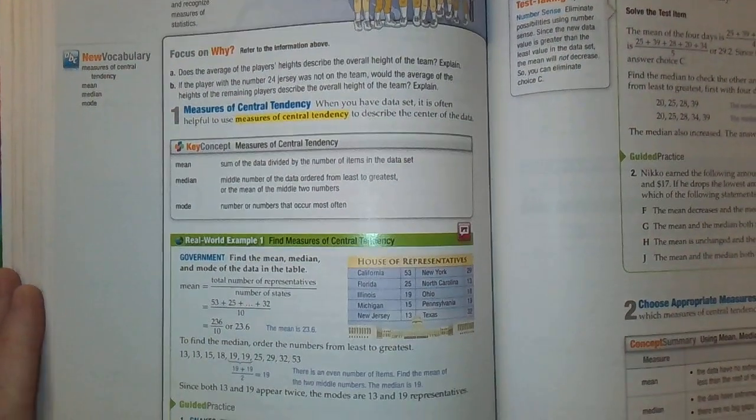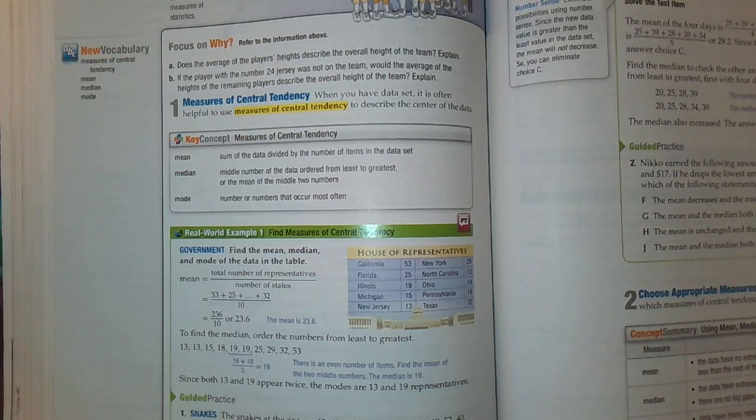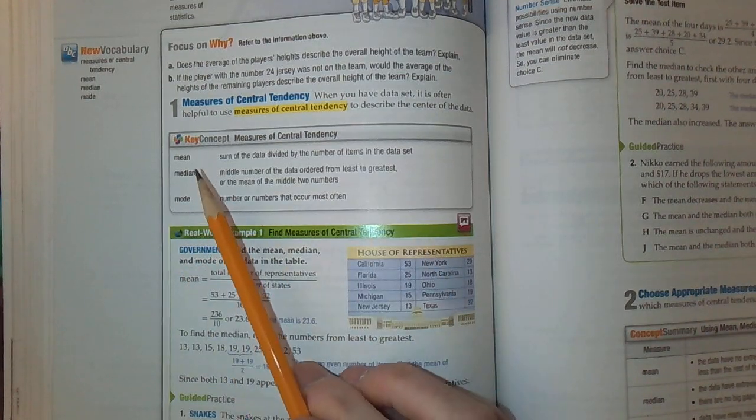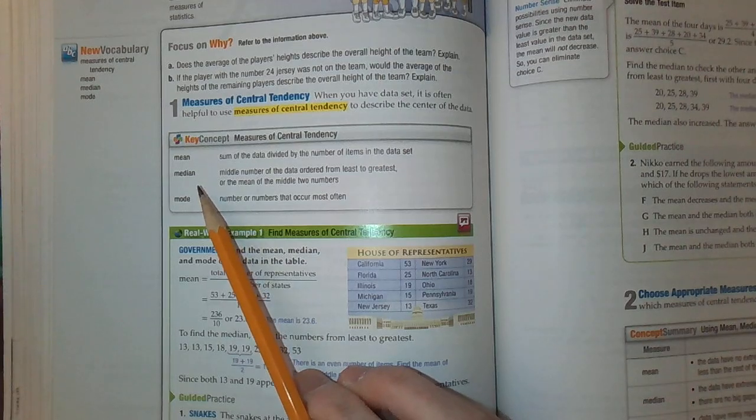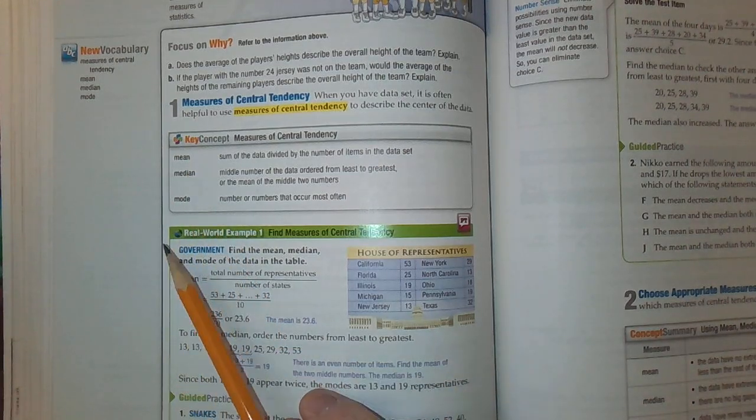So in example one, it says measures of central tendency. When you have a data set, meaning a bunch of numbers, it is often helpful to use measures of central tendency to describe the center of the data. And it has three different types of central tendency measures. Okay, so we have the mean, median, and mode.